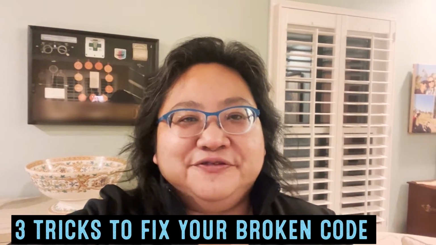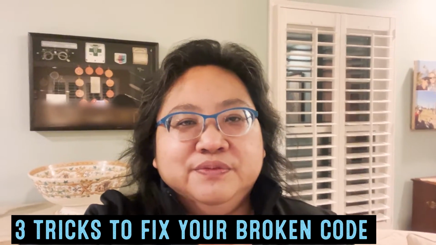3 tricks to fixing your broken code. The most common error that beginning coders make is that they'll have an errant character in their code that is throwing everything off. And what I mean by that is that if you've forgotten a semicolon, if you've forgotten a bracket, that can honestly affect the code in a way that everything is broken.